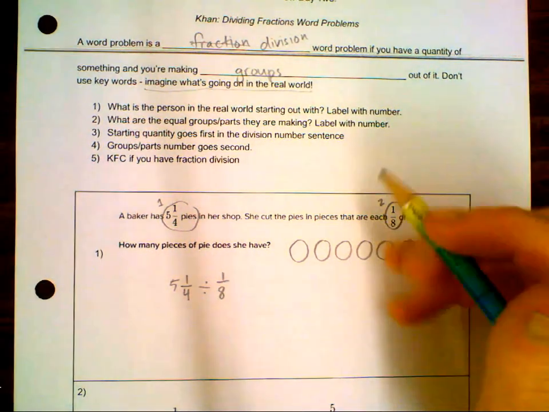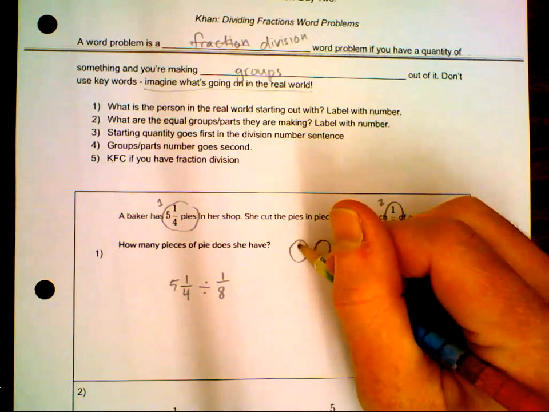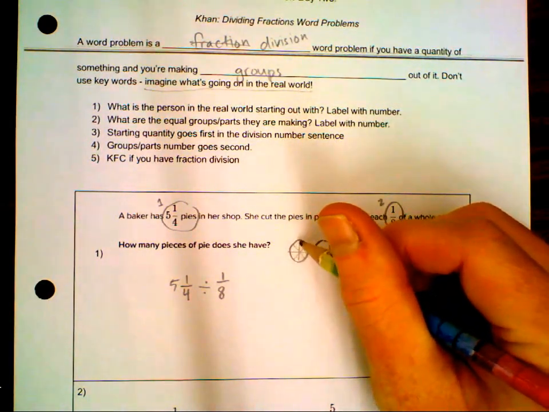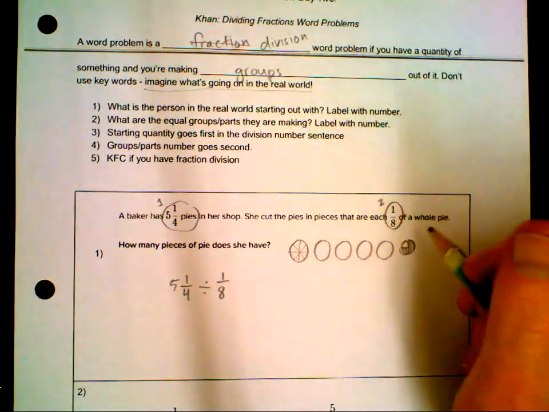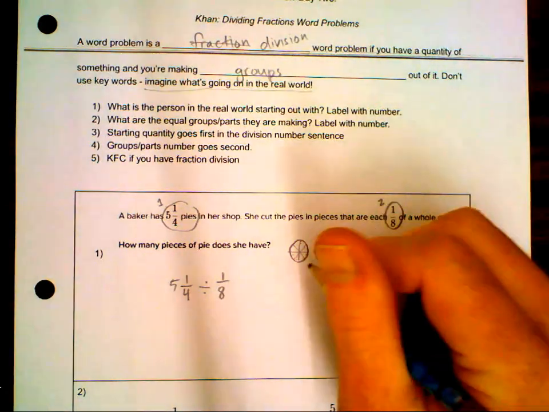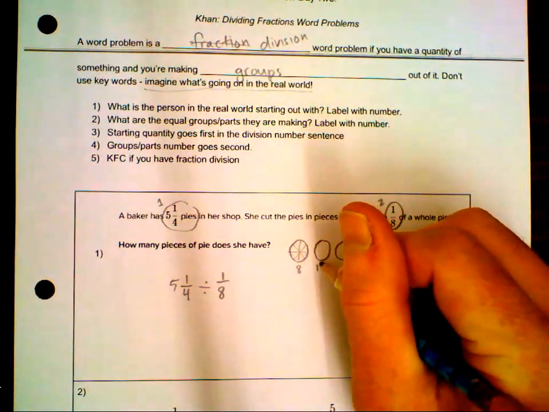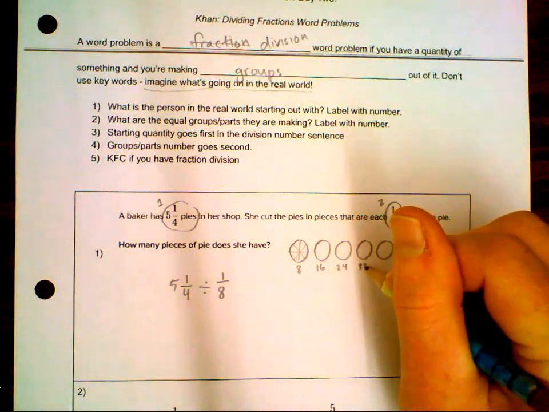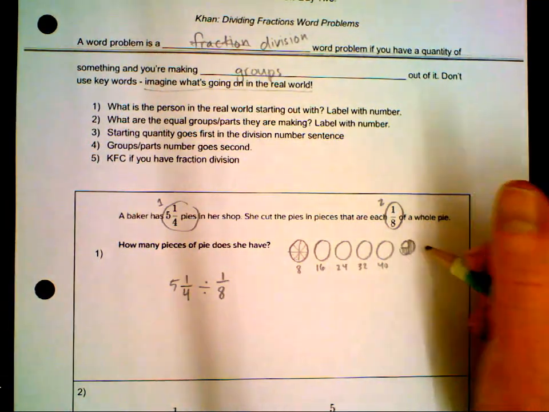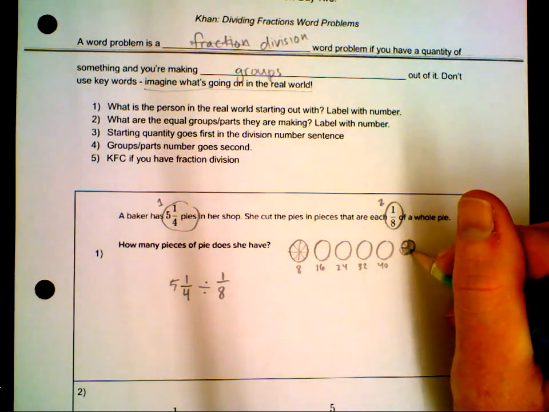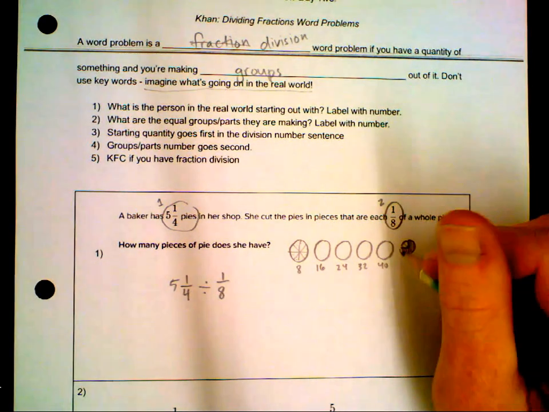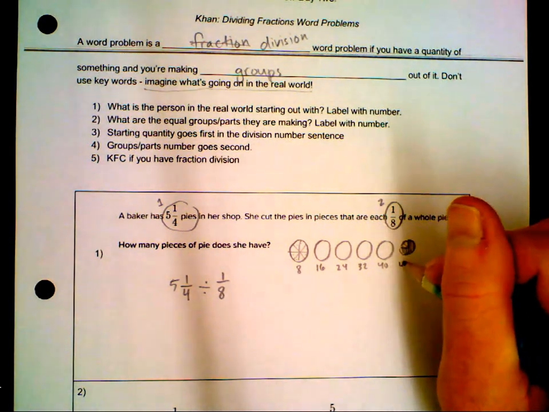Now I know that if I cut a pie into 8 pieces, it will look like this. So that would give me 1, 2, 3, 4, 5, 6, 7, 8 pieces. Those are 8s. And if I do that for each pie, we'd have 8, and 8 plus 8 is 16, plus 8 is 24, plus 8 is 32, plus 8 is 40. Now when I get to this one, this is 1/8 of a pie right here, even though I don't have a whole pie. So that's 2 8s, so that gives me 42 pieces altogether.